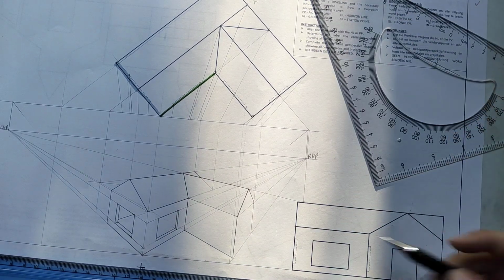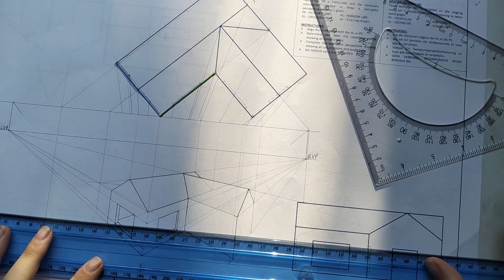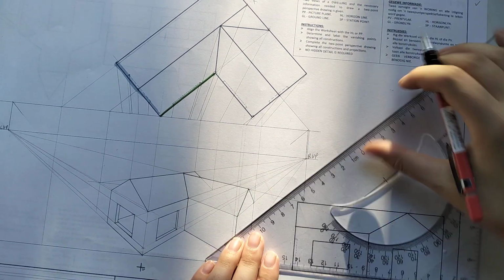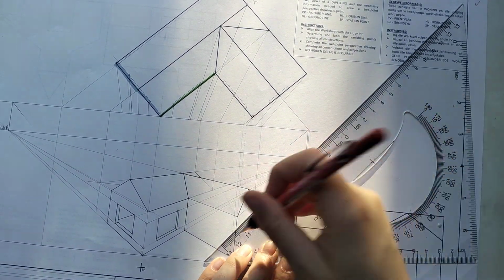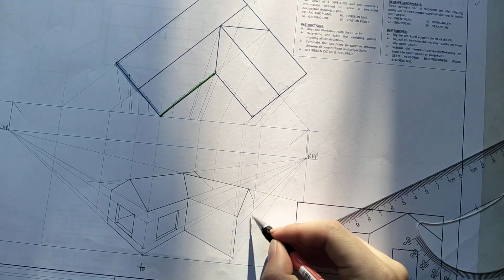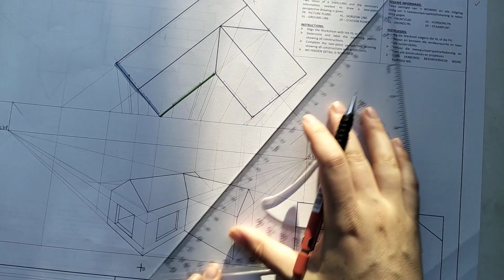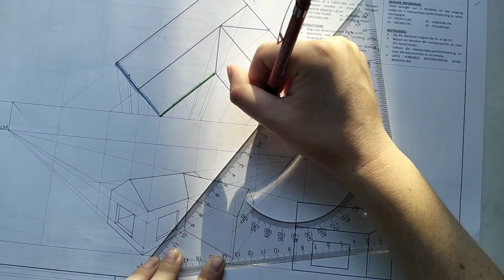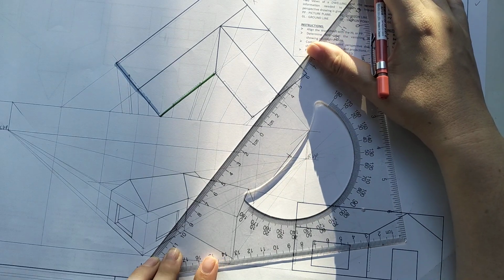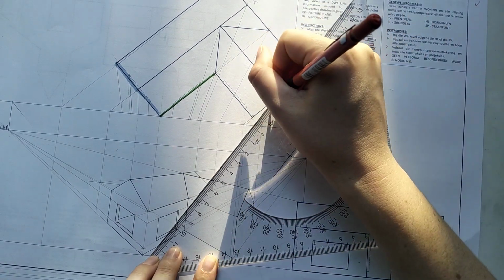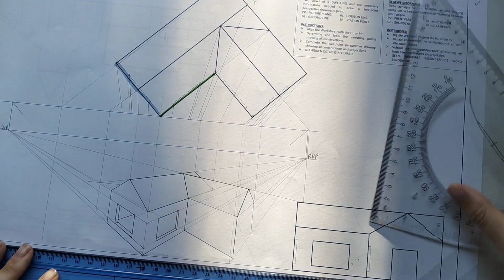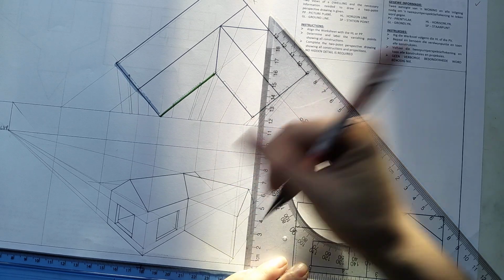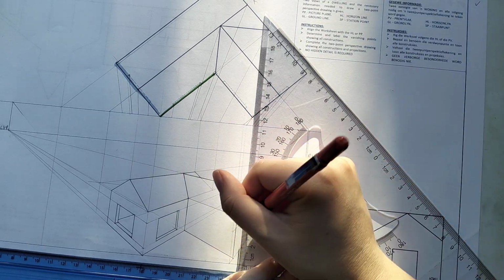But we're working with this line, so take your height for the door to this height line, and then from there take it to your vanishing point. So this is the actual height for your door, and then also take the two sides of the door to the SP, like that, and then bring it down.